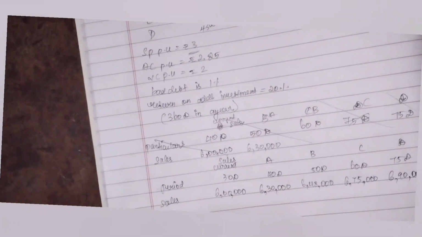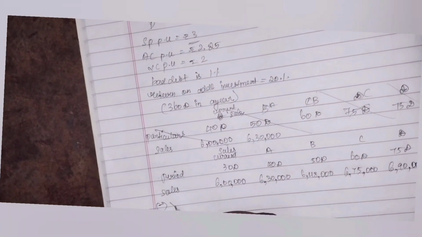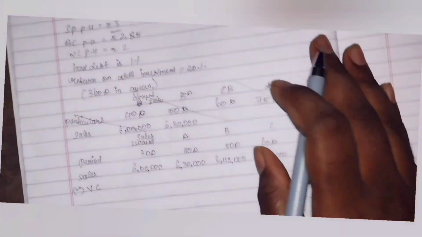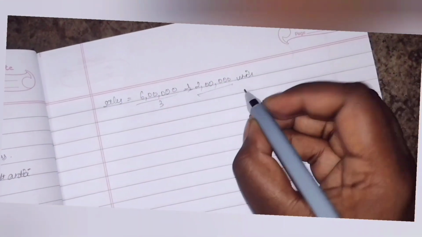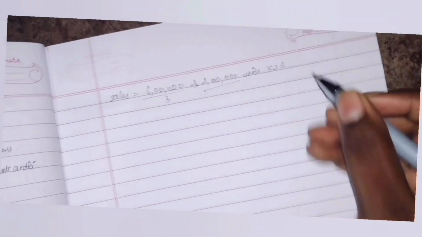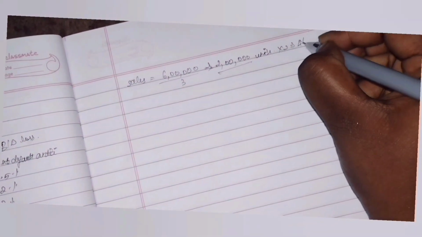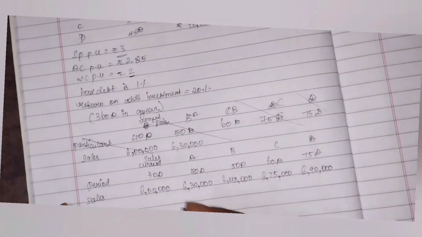Sales, then we have to minus variable cost. They have given variable cost per unit as 2 rupees, and we found out the units as 2 lakhs. 2 lakhs into 2 rupees comes to 4 lakhs.